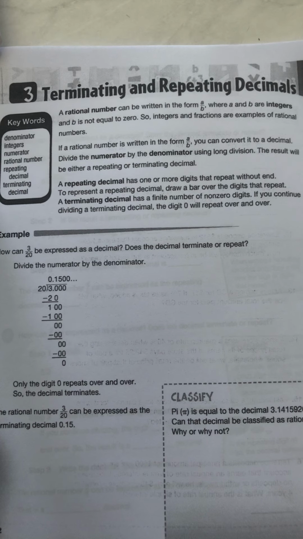Repeating decimal has one or more digits that repeat without an end. To represent a repeating decimal, draw a bar over the digits that repeat. A terminating decimal is a finite number of non-zero digits. Finite means it stops. If you continue dividing a terminating decimal, the digit 0 will repeat over and over again.